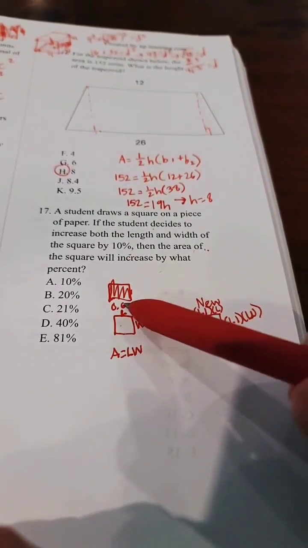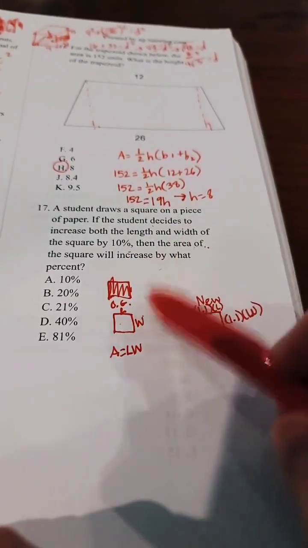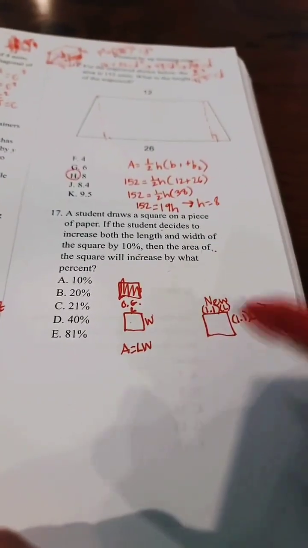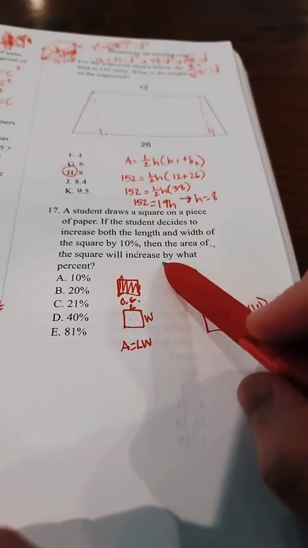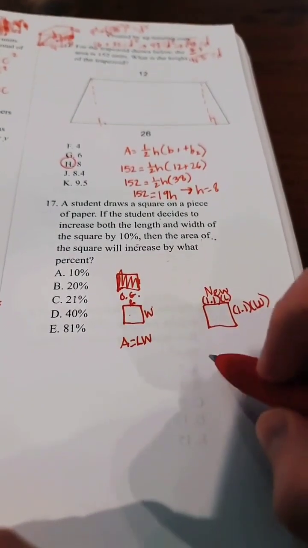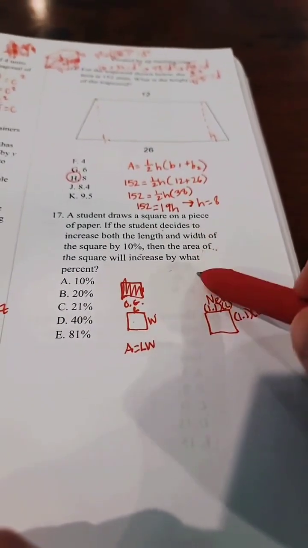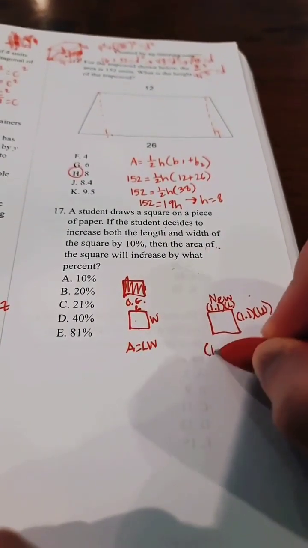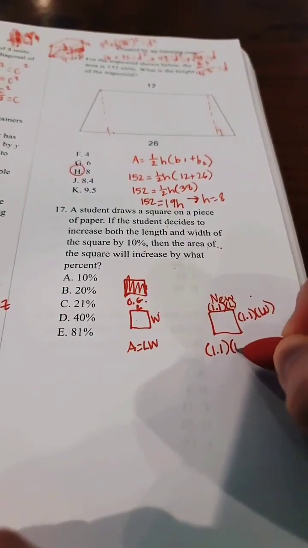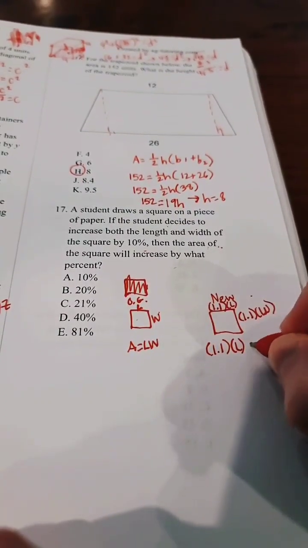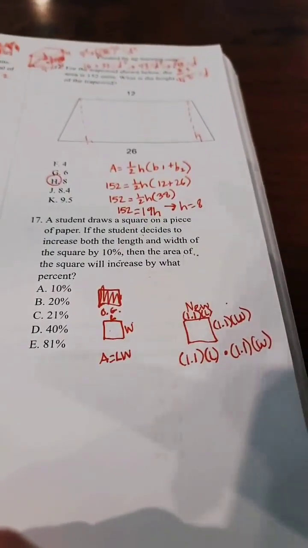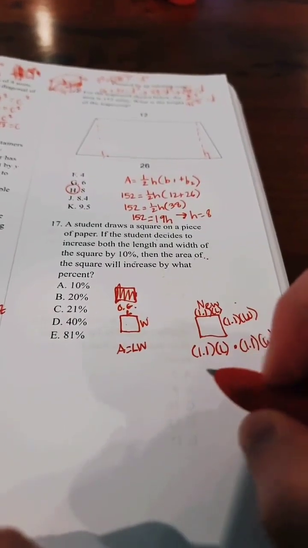You could have also said side and side, it doesn't matter. I just always think length times width for some reason. But you can't because it's a square. So then for the new area, I'm going to multiply length times width. So it's going to be 1.1 times L times 1.1 times W. Again, you can think about this as sides if you like using S instead. No big deal. It works out either way.